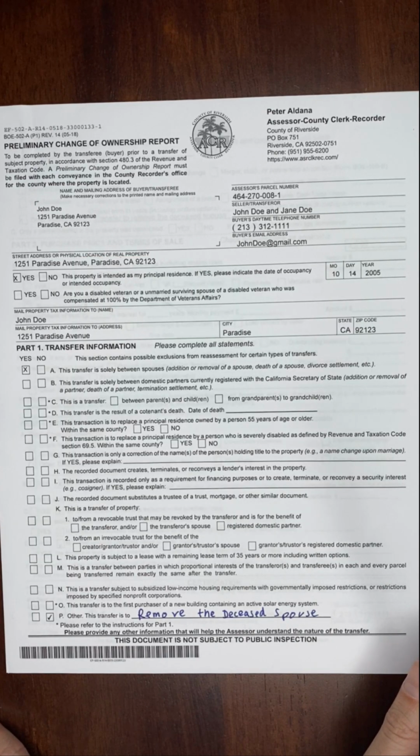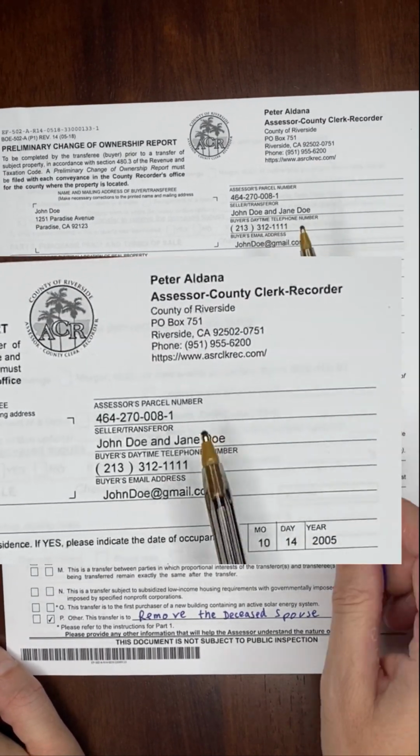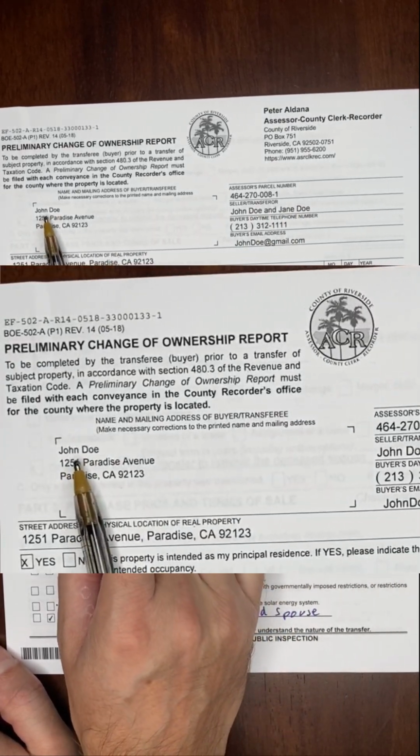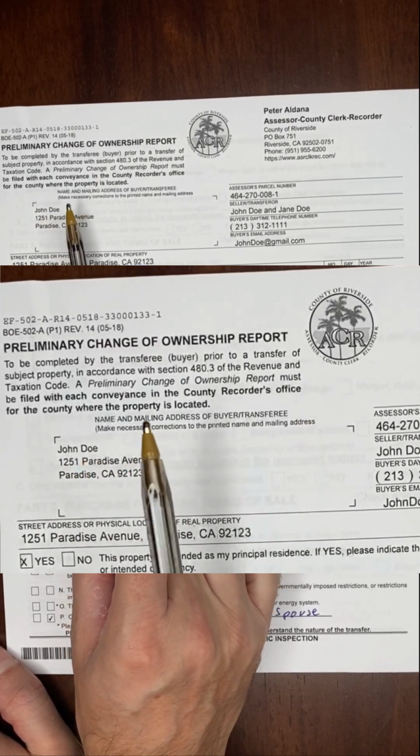In the meantime, one of the spouses died, so you want to remove this spouse. So in this situation, it would be, for example, Jen, because you see here it's John who is the surviving spouse that is named here.